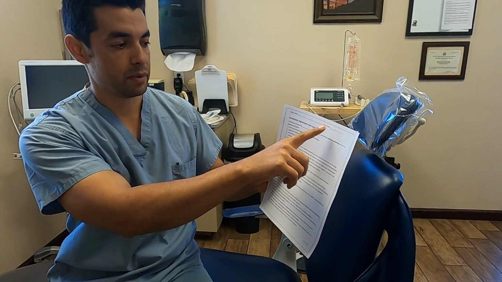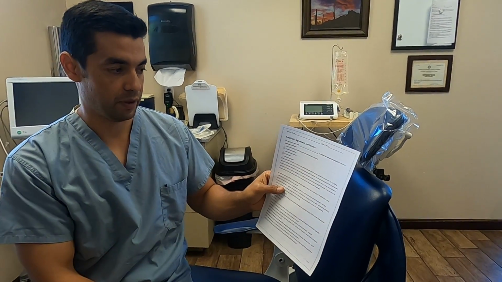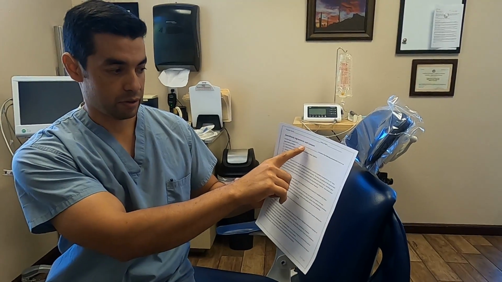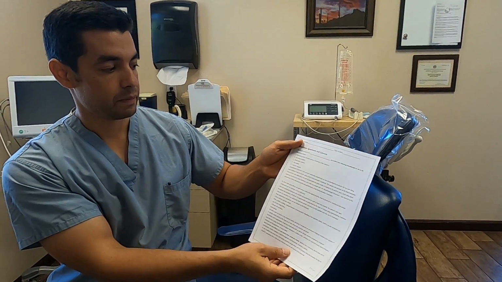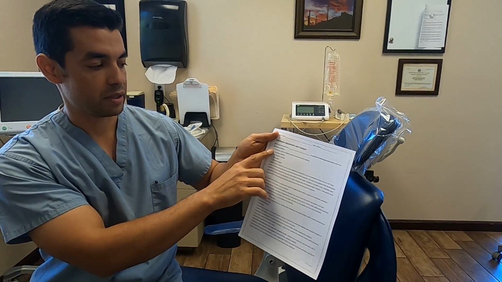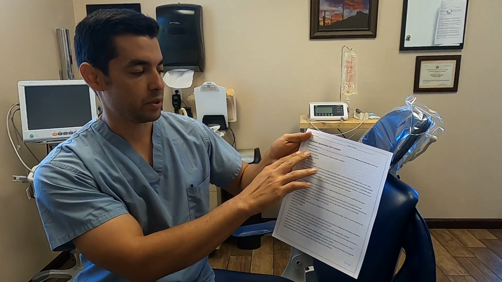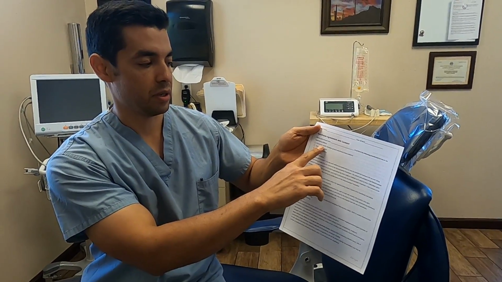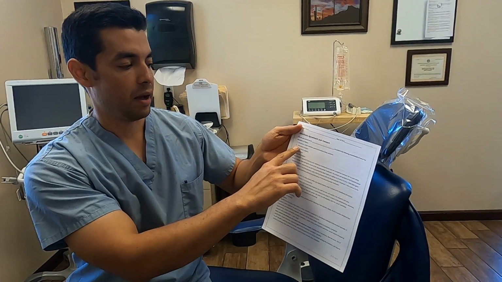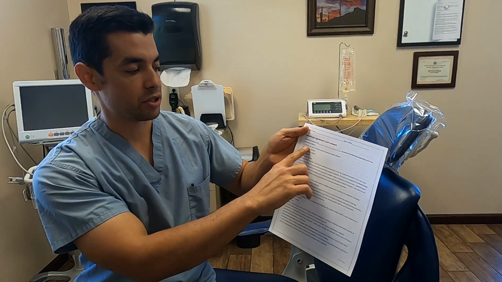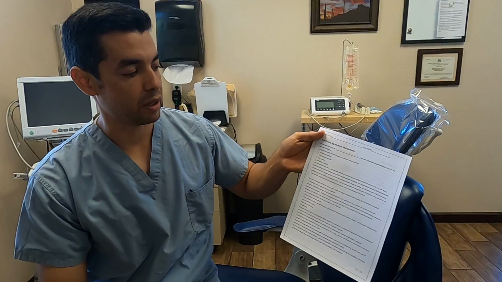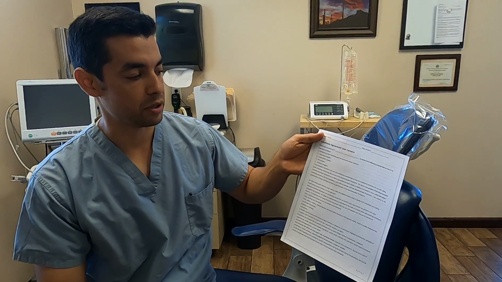So what should be filled in when the patient comes in? Certainly the patient's name, their date of birth should be filled in on the consent form. The doctor's name should be filled in. The anesthesia that's being used should be filled in. You'll notice that on the top two, intravenous sedation is labeled. In that first section it says intravenous and/or inhalational general anesthesia, deep sedation.